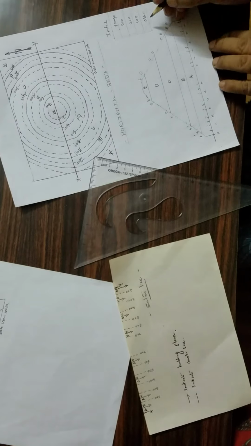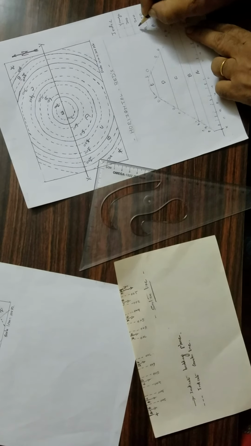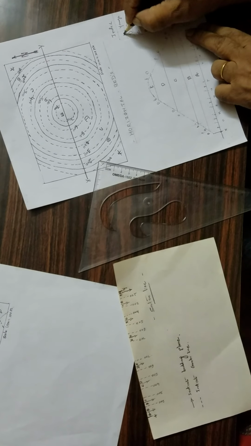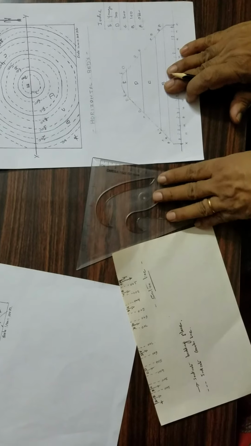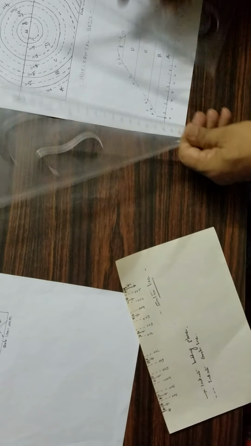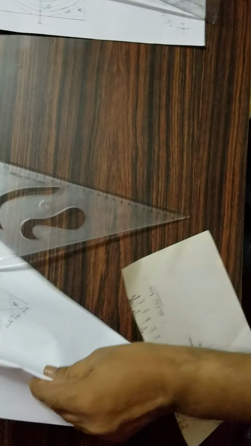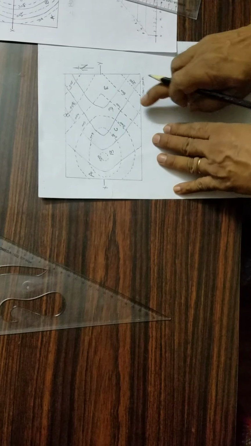Even it can be colored also. So that means here it is A, B, C, D, and E beds. So this is how the geological map will be, horizontal beds will be drawn. Now if you go for the inclined beds, this map represents the inclined bed.